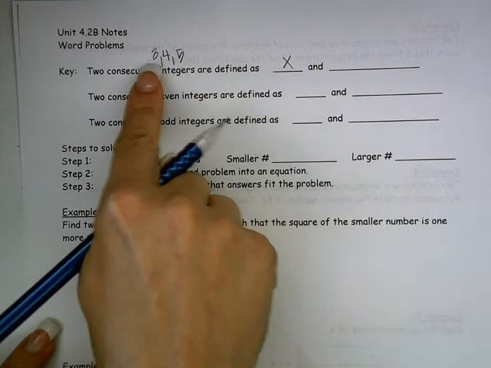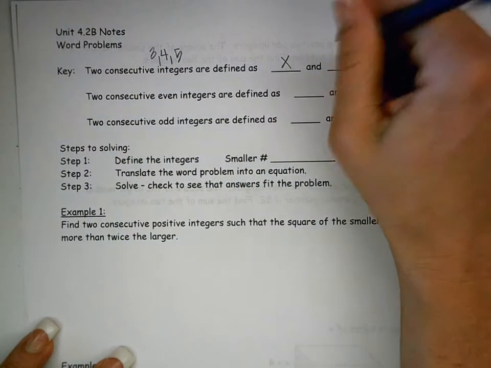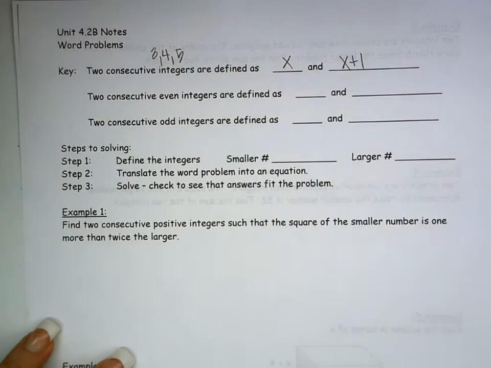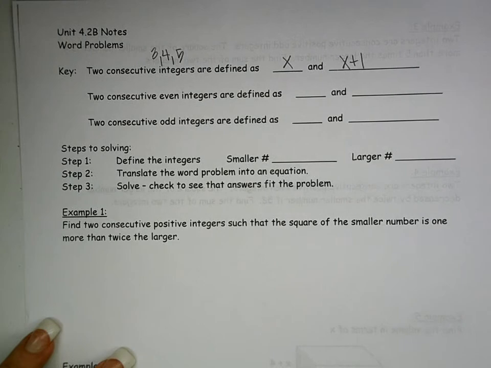How would you get from 3 to 4 to 5? What are you adding? 1. Right, so x and x plus 1. We all said 1, because that was the right answer.